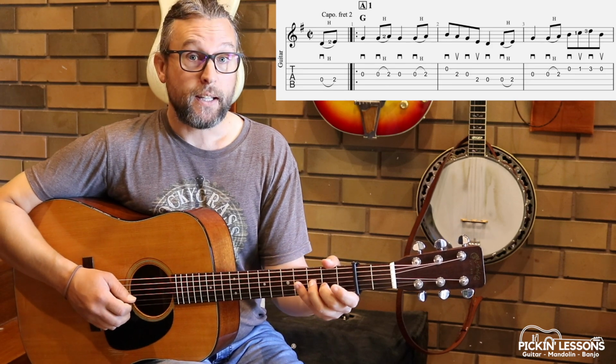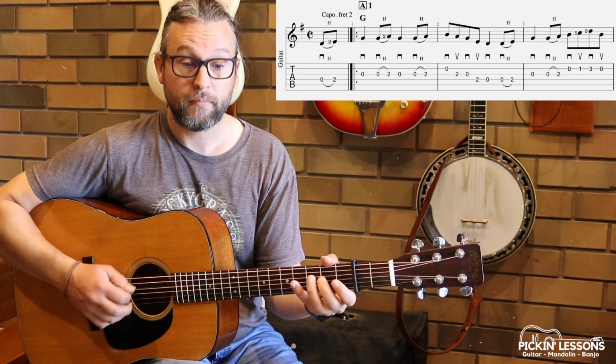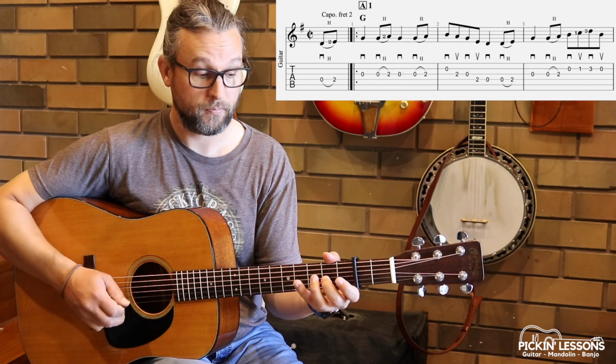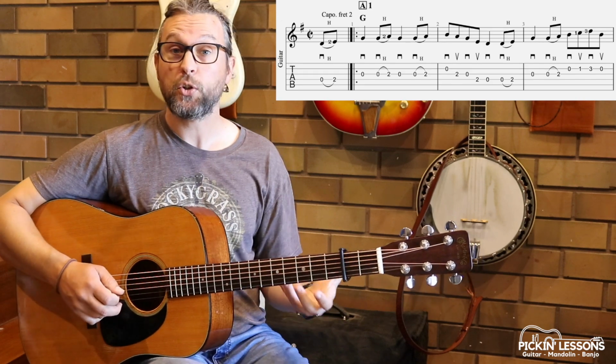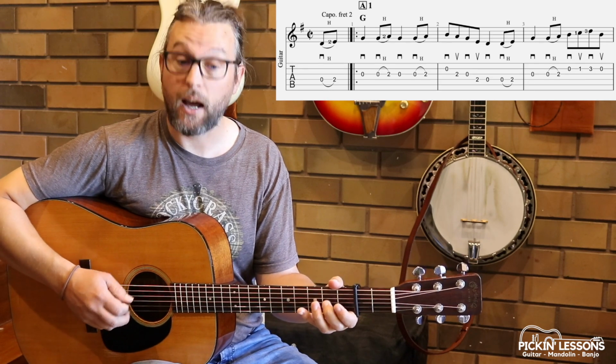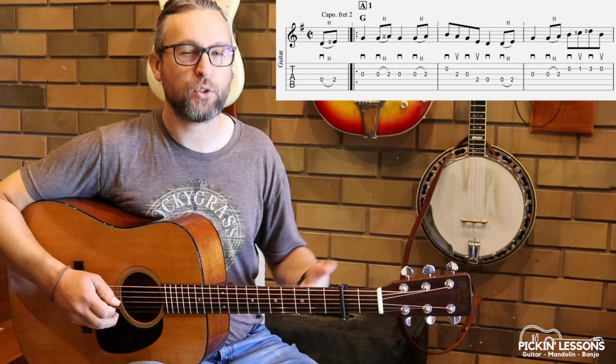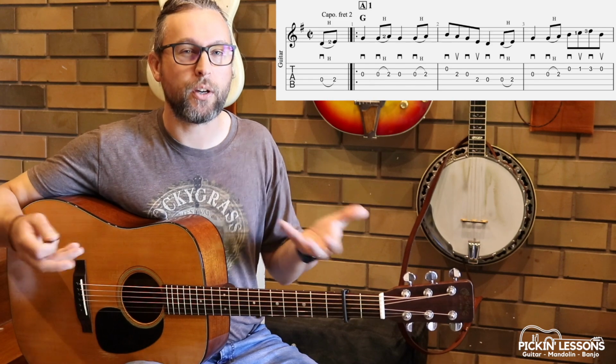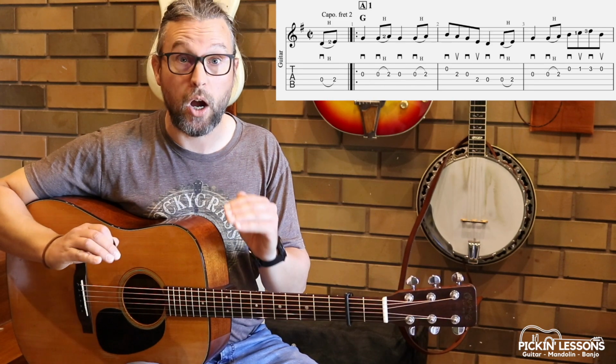A bit of movement in the next measure. Just straight down that scale. Making sure that we alternate our picking to follow the 8th note. So down, up, down, up, down. Really important to have that structure in your playing. As the tempo increases, it's really important to be able to rely on that picking.